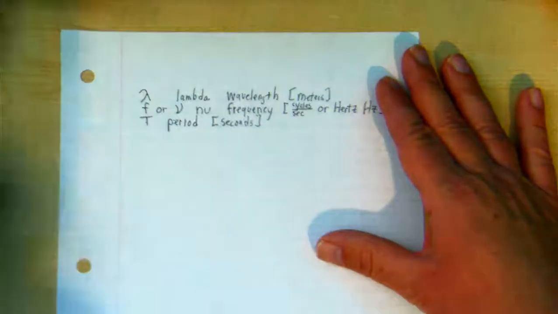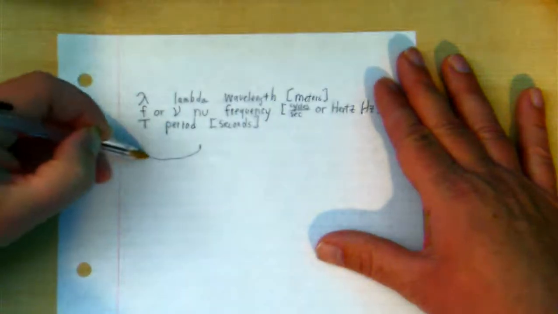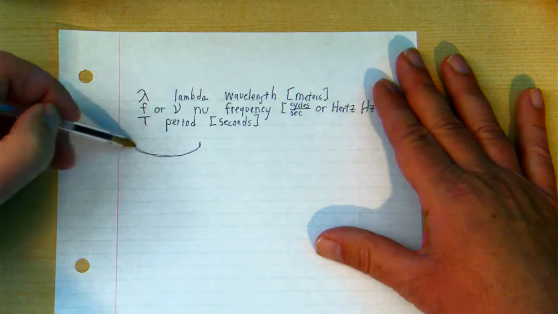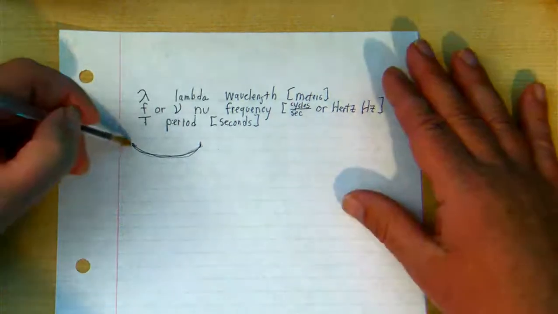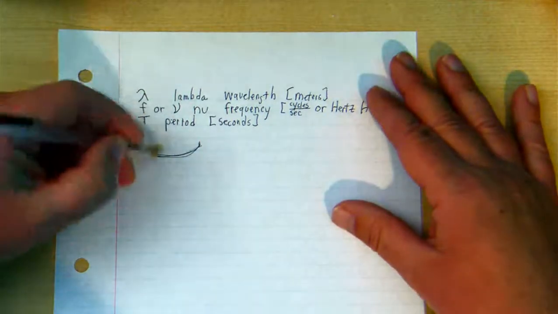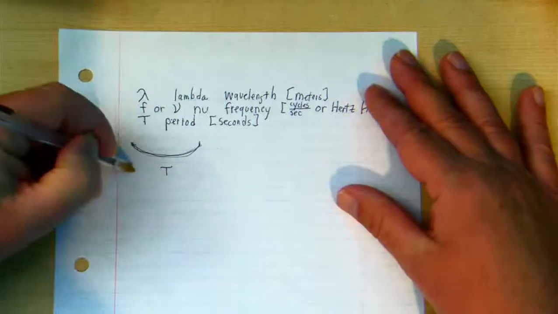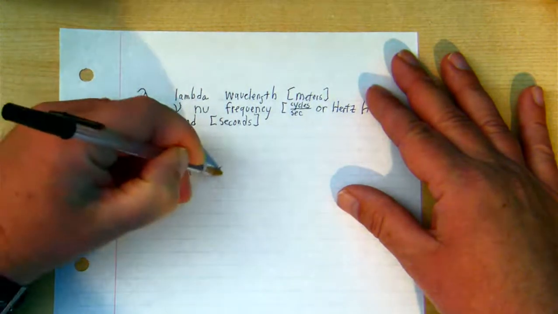Let's say it's a pendulum and it swings back and forth. I guess by convention I should start on the left. Forth and back, forth and back, that amount of time. Let's say it's something like, for example, a period of 2 seconds.